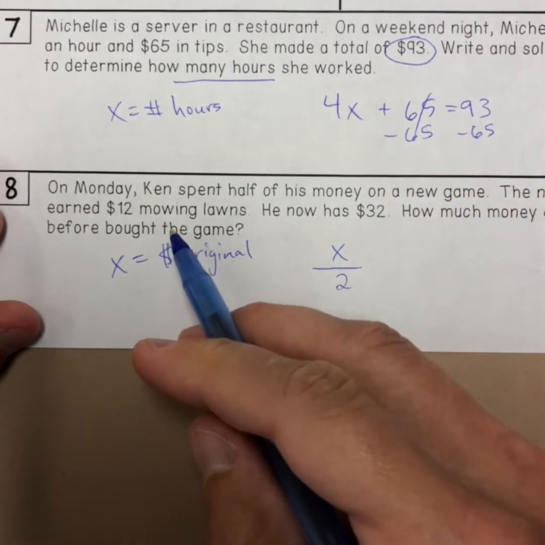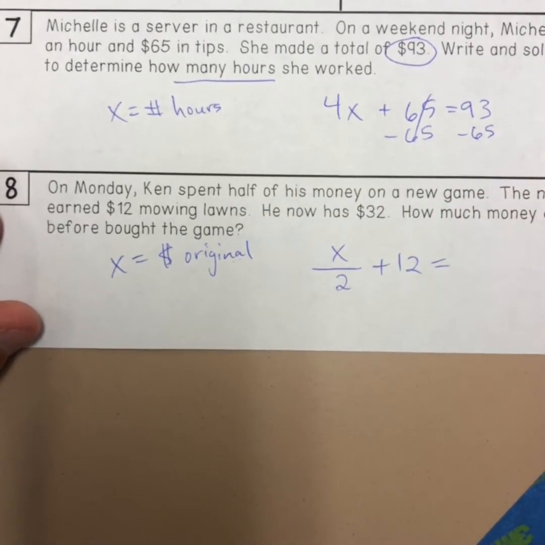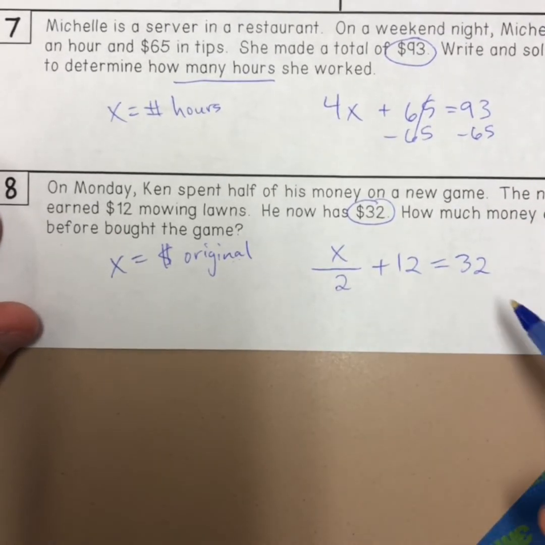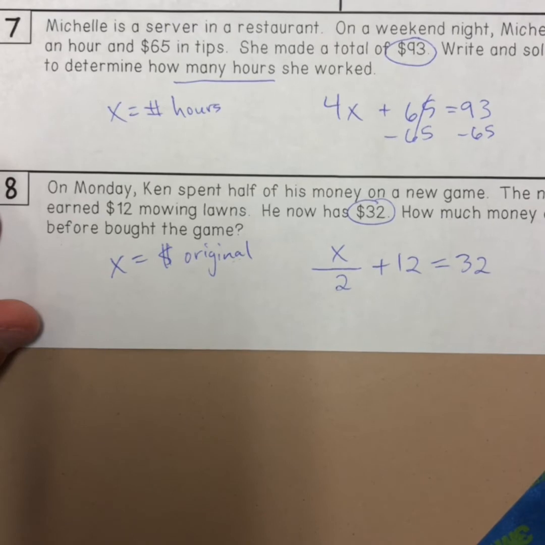Okay, but then he earned $12 mowing lawns, so we're going to add that, okay, for a grand total of now $32. So from here, I think you can solve that just like you did up top. Okay, so figure out how much money Ken had originally before he bought the game on Monday.